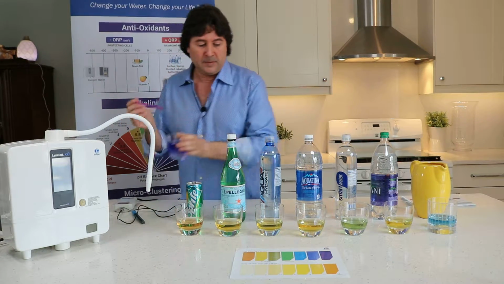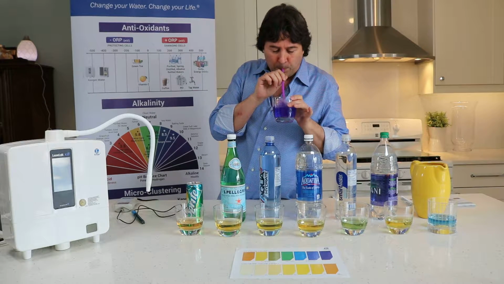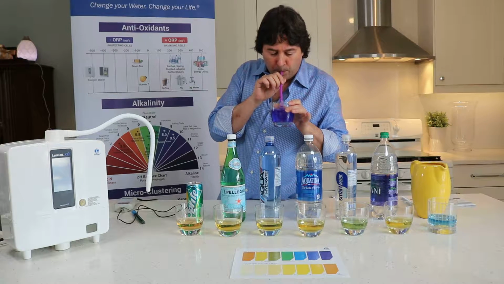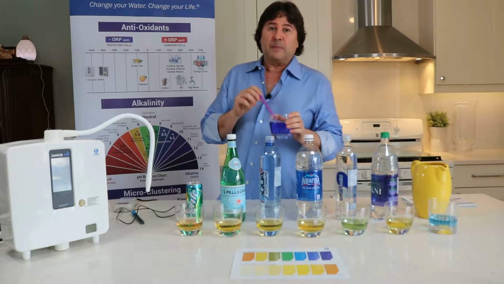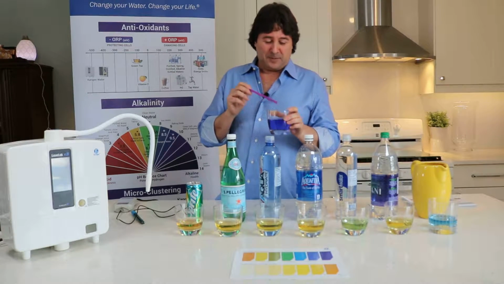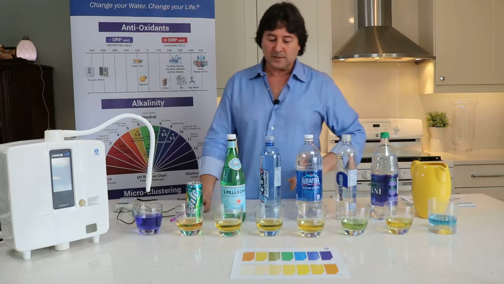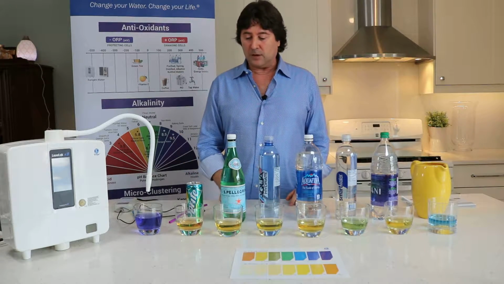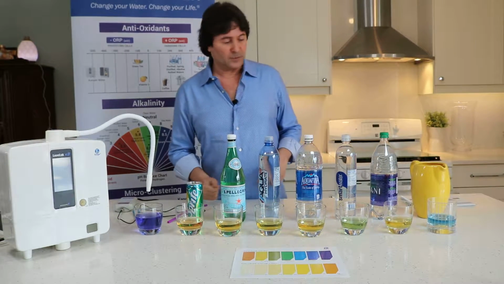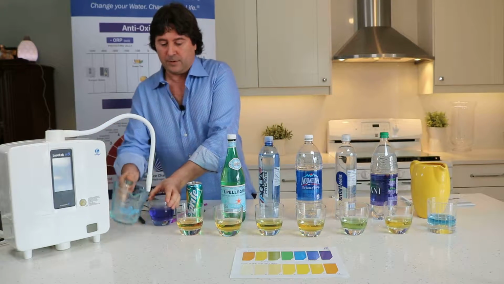Now I'm going to do the same, because this will do the same. But I'll have to be here a long time to do it, right? So it's created without chemical. It's created through electrolysis, which means it'll hold that pH a lot longer. But let me show you something very interesting. I'm going to take some Kangen water.